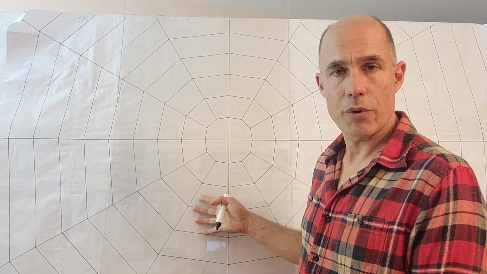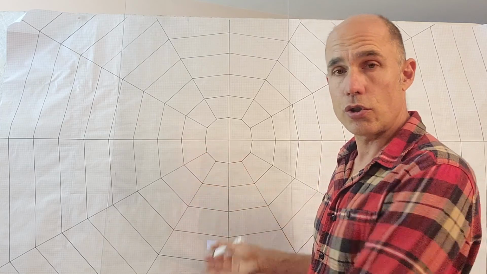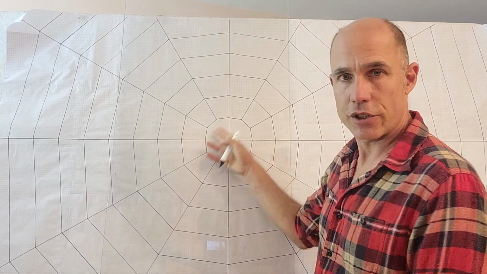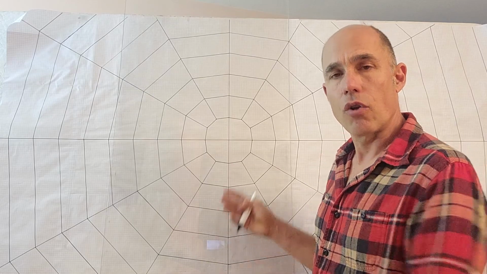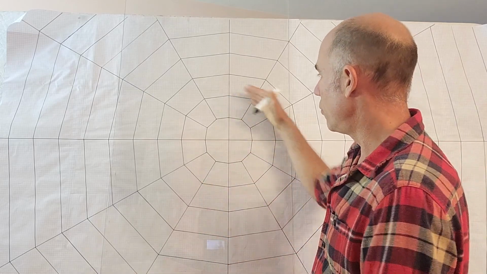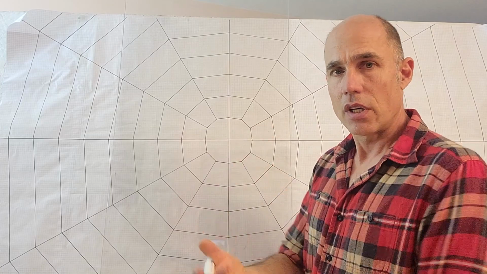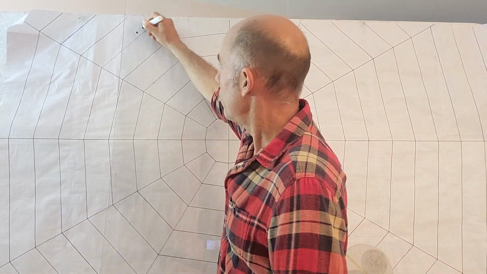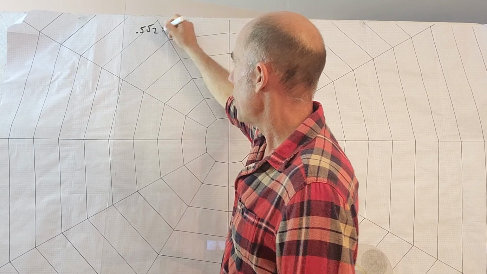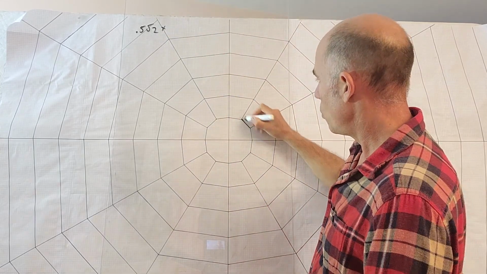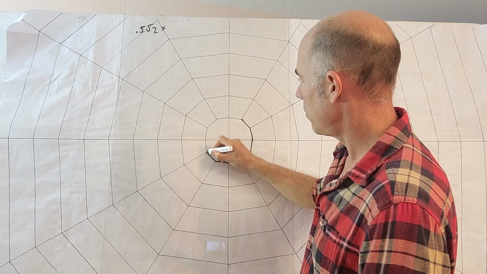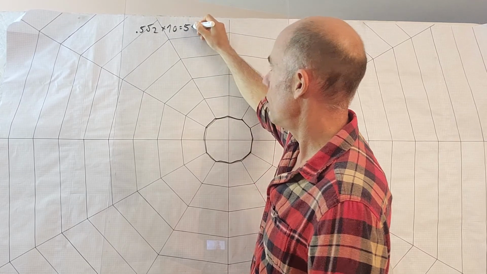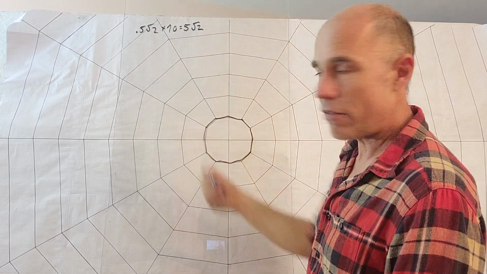Okay, so here we are back with that original diagram that I showed you, where I introduced you to the dodecagon at first. What we're going to do is use the numbers that define this very first inner ring of the dodecagon, although of course we could use any combination of the ring and the corresponding diameter. If you remember, this first length here is 0.5 root 2. So 0.5 root 2, I'm just going to write it up here, and we're multiplying that by 10. 1, 2, 3, 4, 5, 6, 7, 8, 9, A, B, 10. So multiplied by 10 results in a perimeter of 5 root 2 for that first dodecagon.